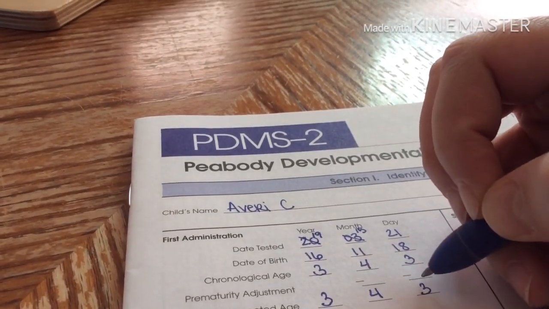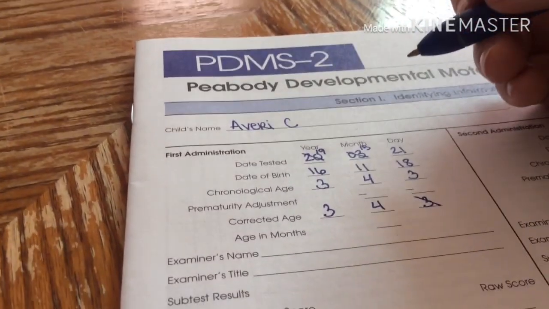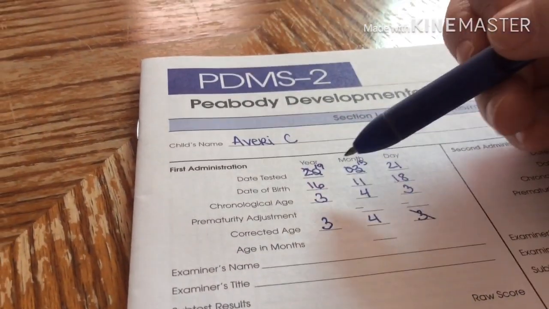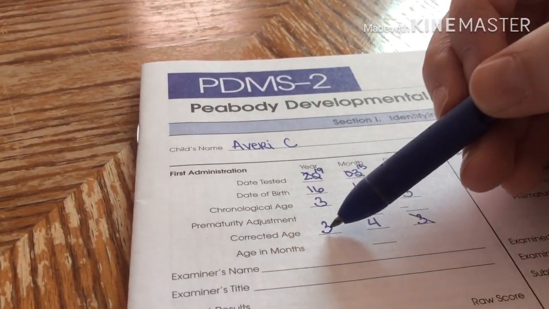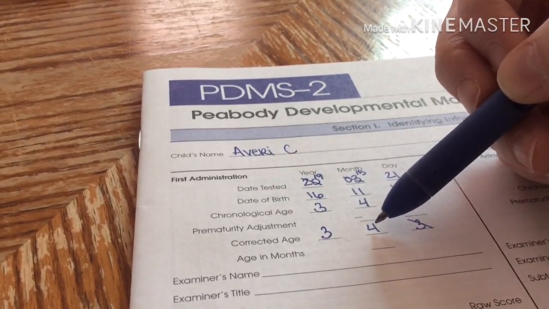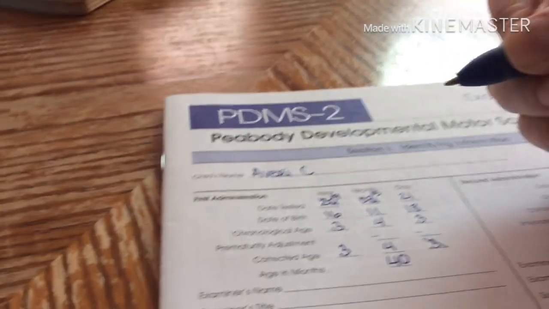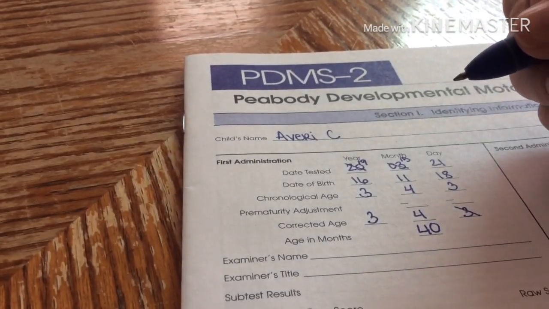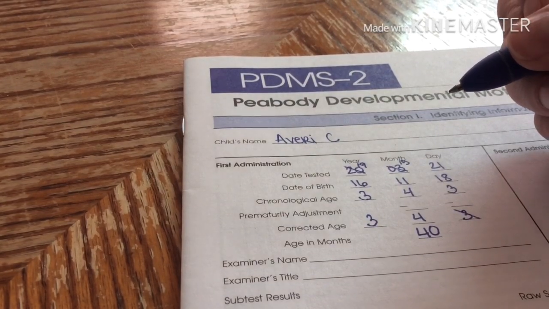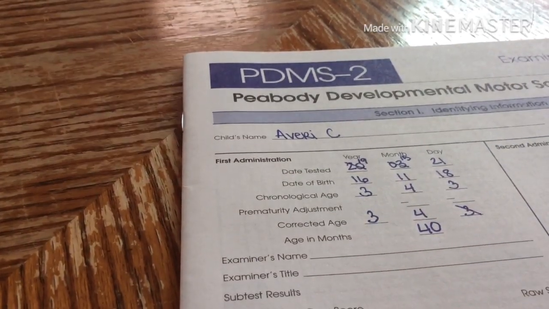Because this is under 15, we just discard that. We don't think about it. We don't consider it. And then we need to turn this into months. So this will be 36 months plus 4. So we've got 40 months old. So Avery is 40 months old. And we're going to use that to start the assessment.